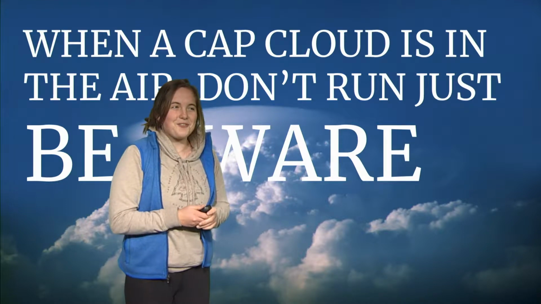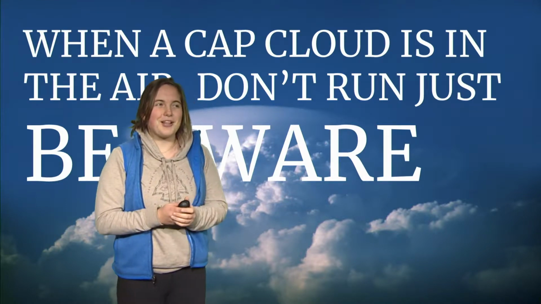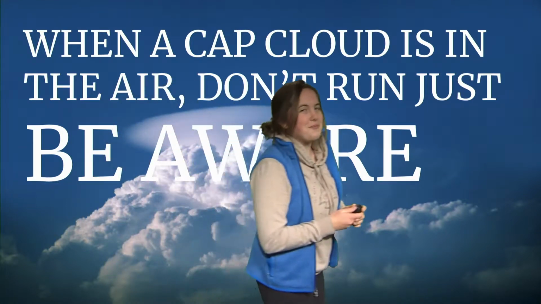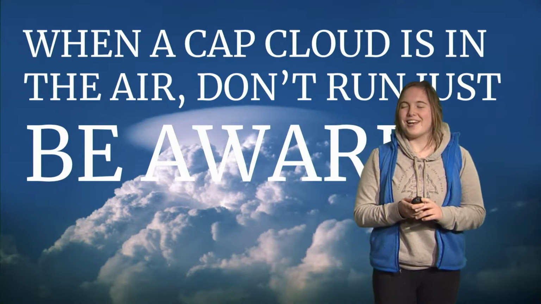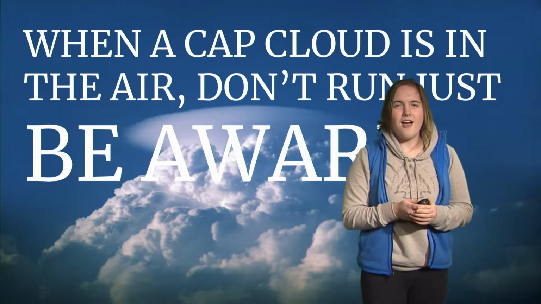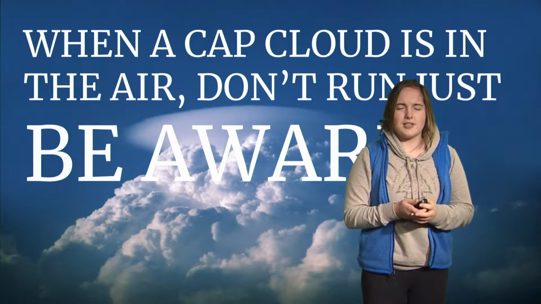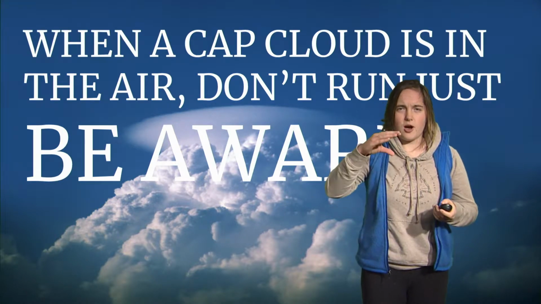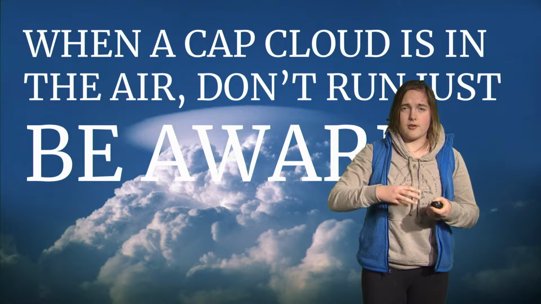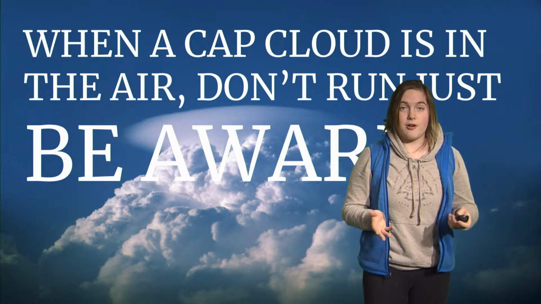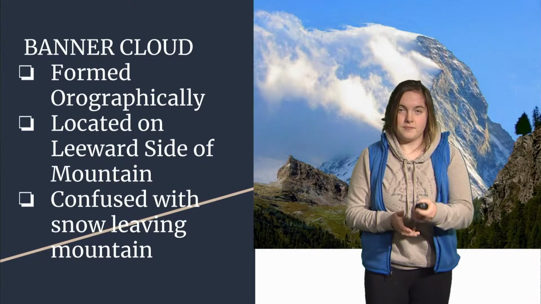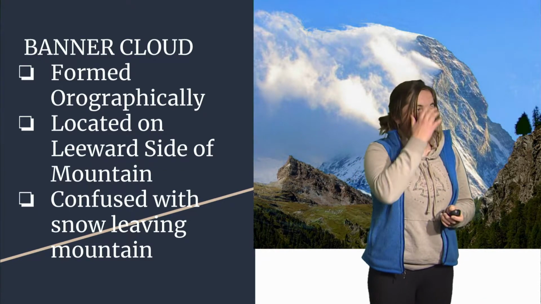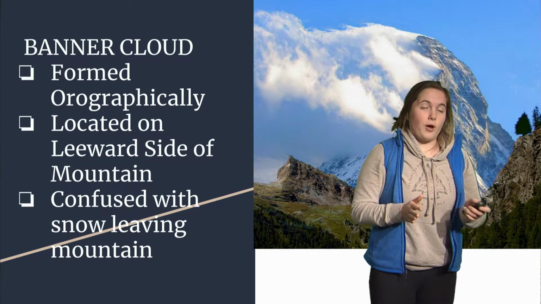So a good slogan for cap clouds is, when a cap cloud is in the air, don't run, just be aware. It can possibly cause thunderstorms, but under most circumstances it doesn't, because it just stays on top. But if it combines with the cumulus cloud, it can very likely become a cumulonimbus cloud, which we all know causes thunderstorms.